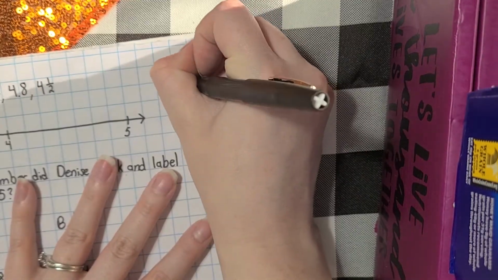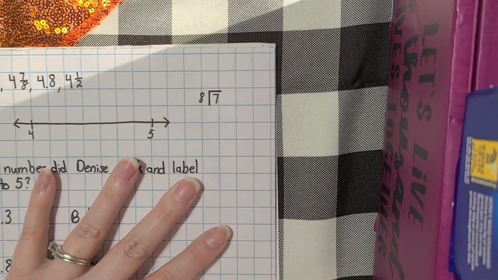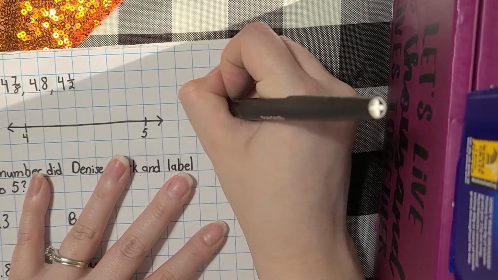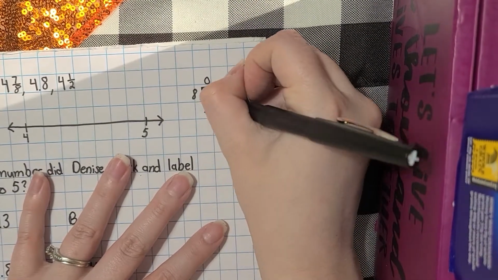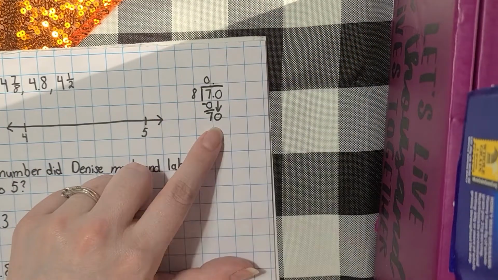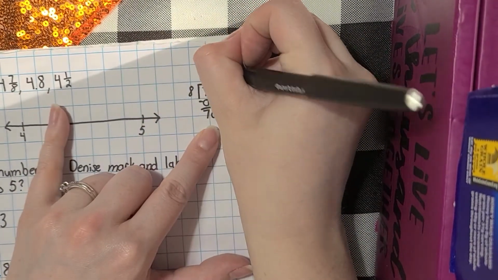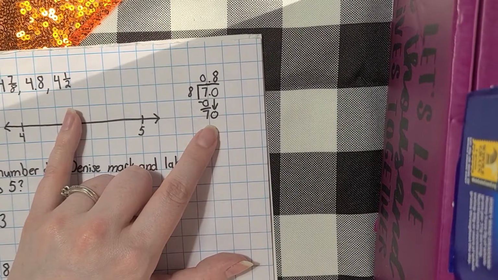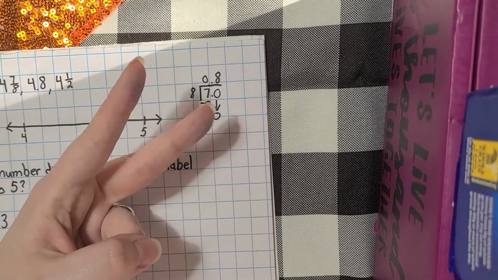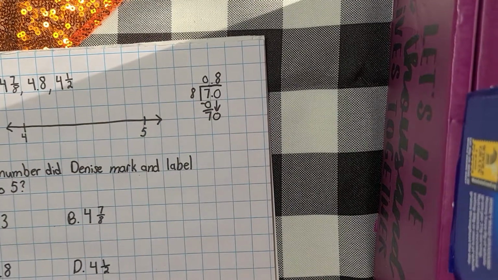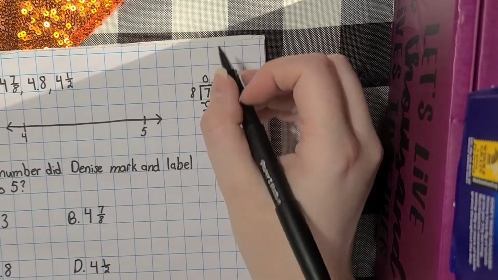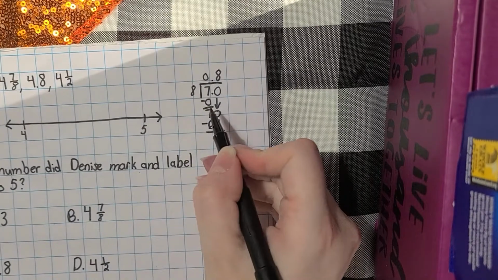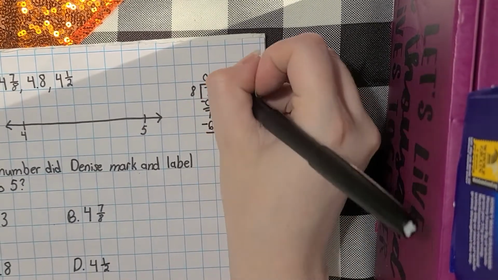7/8 means 7's on the inside, 8 is on the outside, all right. 8 does not go into 7, minus 0 leaves me with 7 still. Drop your first 0. 8 goes into 70. I know 8 times 8 is 64, and adding one more 8 would go over. You can use your top-bottom chart, multiplication chart, or you can guess and check and list the multiples. Okay. So 8 times 8 is 64, so I'm going to subtract that. 70 minus 64 leaves me with 6.